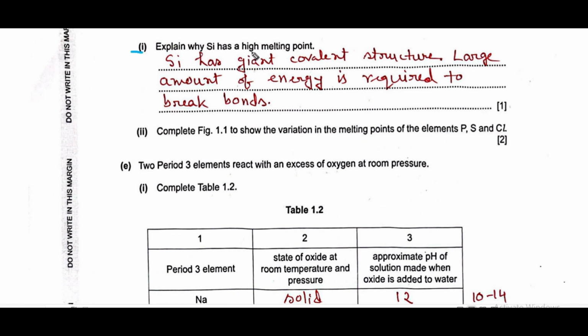Explain why silicon has a high melting point. Silicon has a giant covalent structure, so a large amount of energy is needed to break these bonds. Silicon is a giant covalent structure, there are many covalent bonds in it. For melting, with many covalent bonds, more energy is needed. That's why silicon has a high melting point.